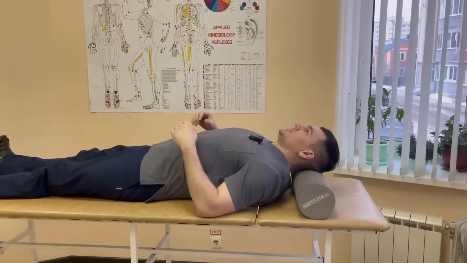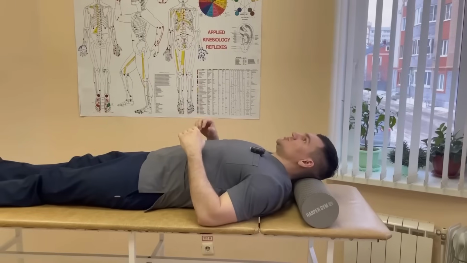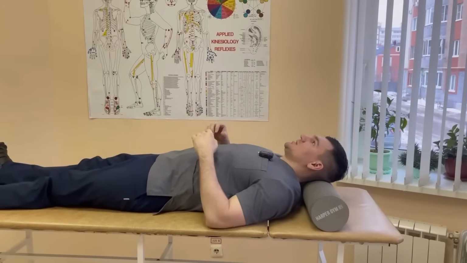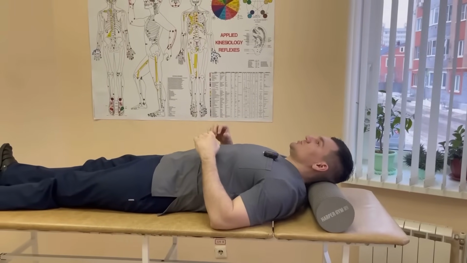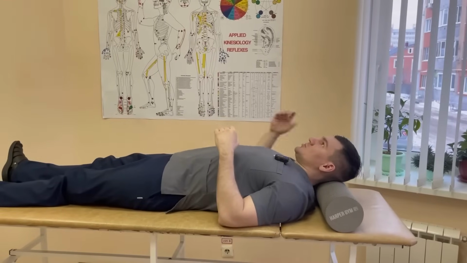And you do such movements 10-15 times. We are training the lower part of the neck extensor, which starts from our thoracic vertebrae, not even from the neck. Do 2-3 sets of 10 like this.